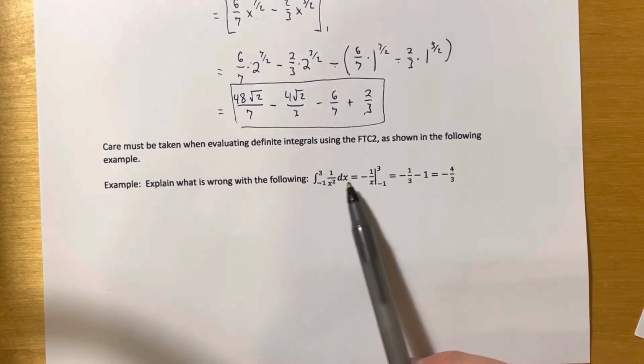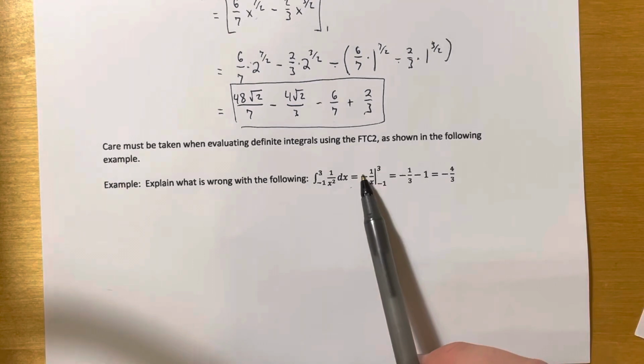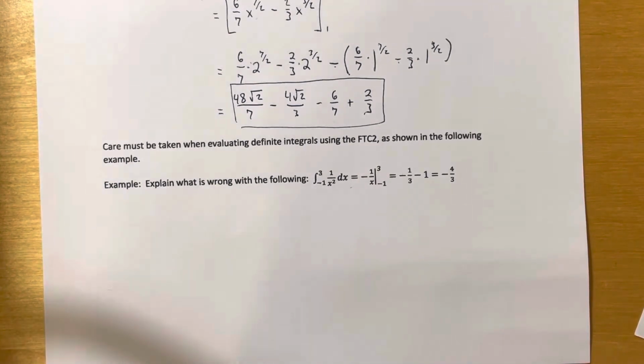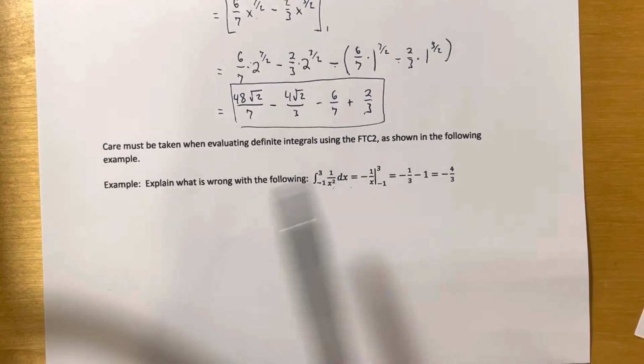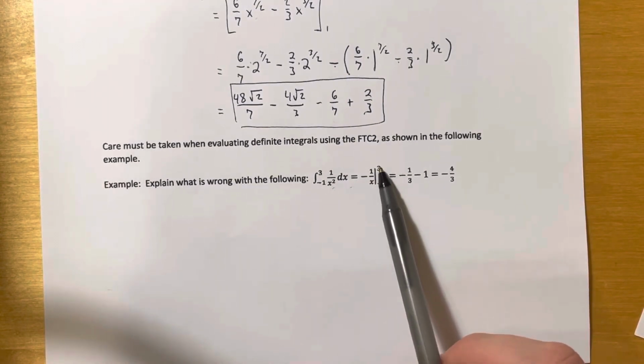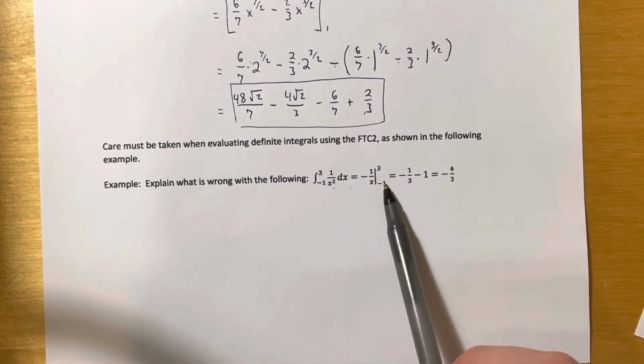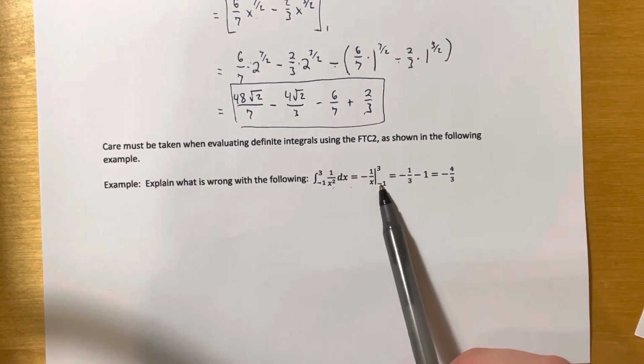So there's nothing wrong from going from here to here, technically, as far as the antiderivative part is concerned. Okay? There actually is something wrong going from here to here, but that's not what it is. It's not the wrong antiderivative. I have -1 over x. Then if I plug a 3 into this, I'm going to get -1/3. If I plug -1 into this, I get -1.